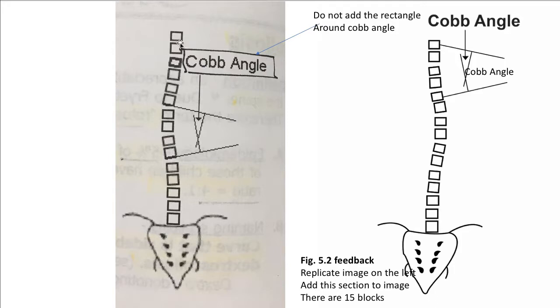Look, the way you look at it is count 1, 2, 3, 4, 5, 6, 7, 8, 9, 10, 11, 12, 13, 14, 15. There's 15 blocks. The problem is the position of these lines is completely wrong. It's in the middle. So this angle is actually between 1, 2, 3, 4, 5, 6.